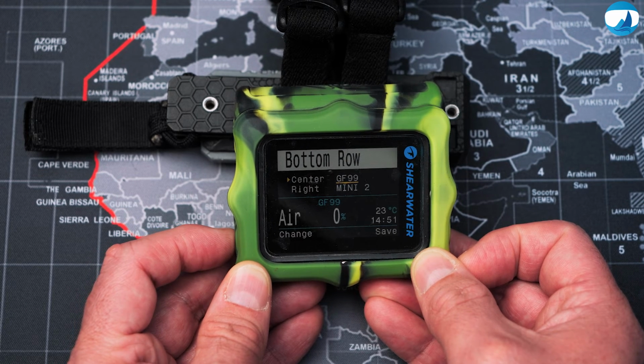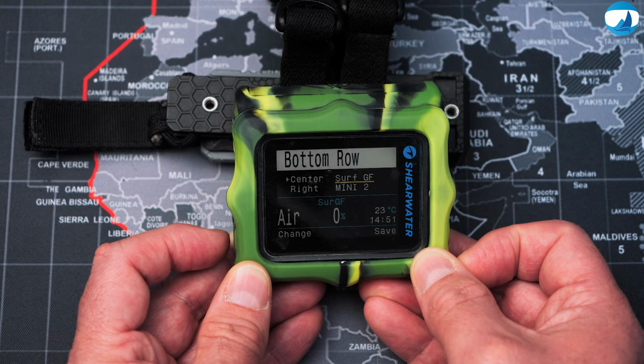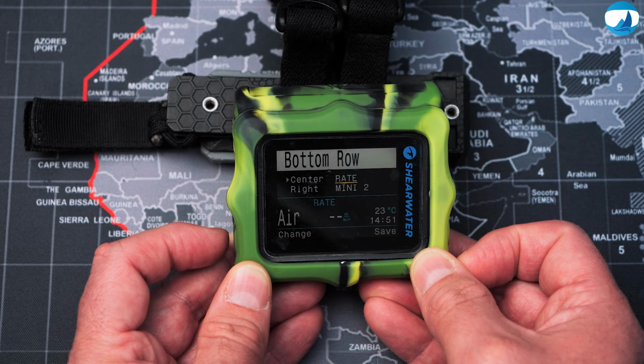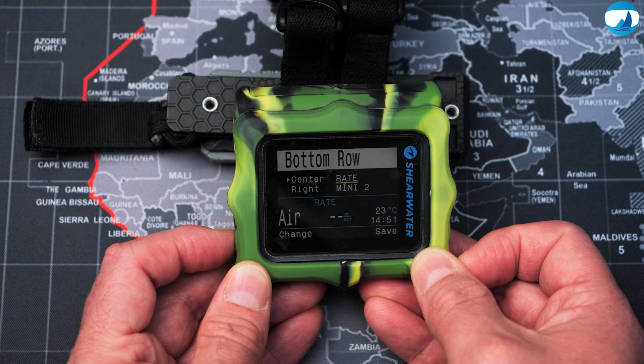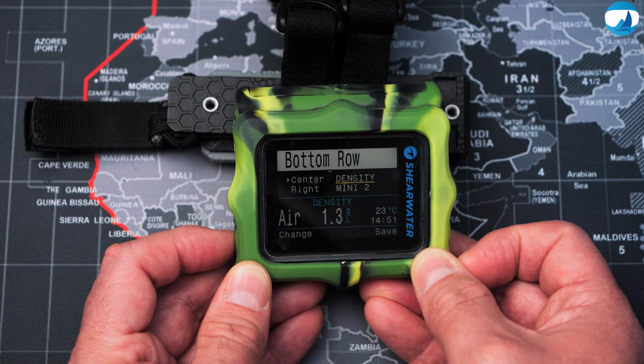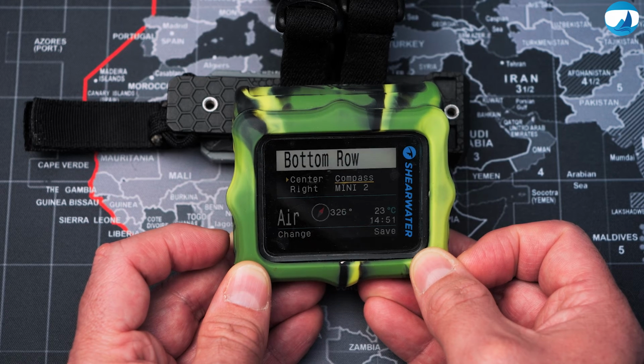GF99, that's the raw percentage of the Bühlmann allowable supersaturation at the current depth. Surf GF, that's the surface gradient factor. Rate, that's the rate of ascending. Density, that's the density of the water in grams per liter. Compass, that's a miniature compass.